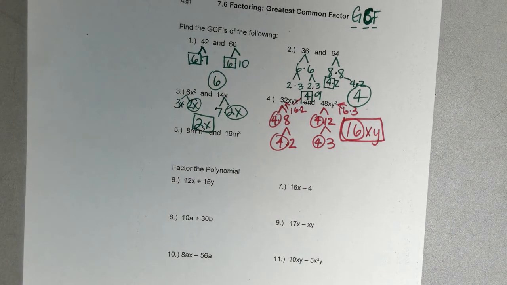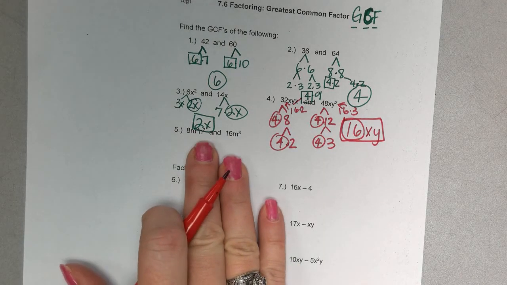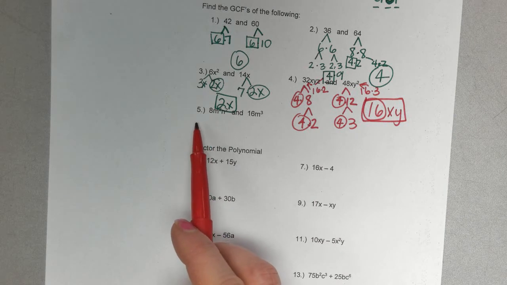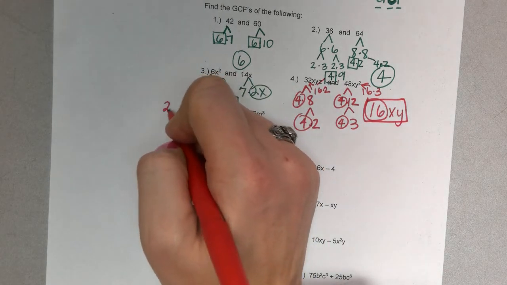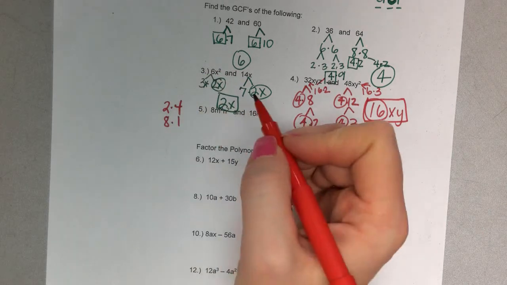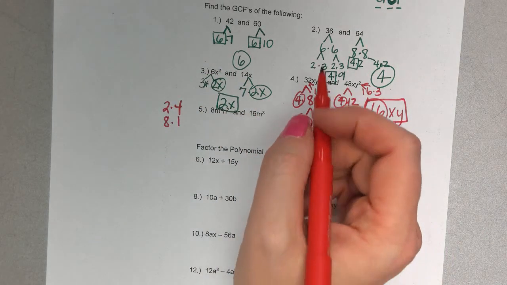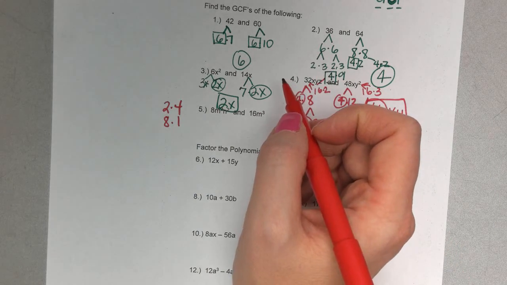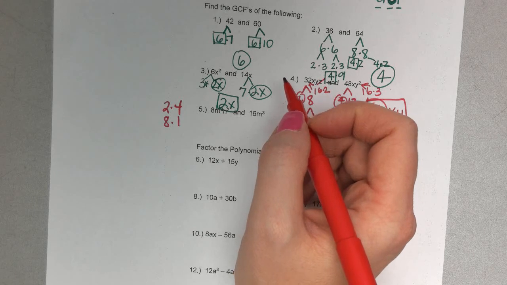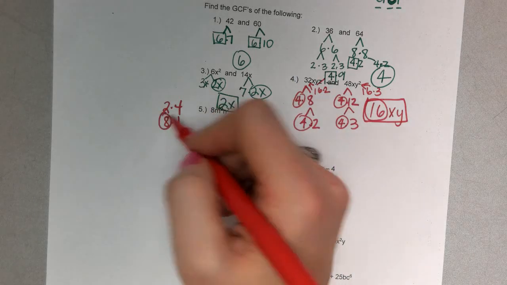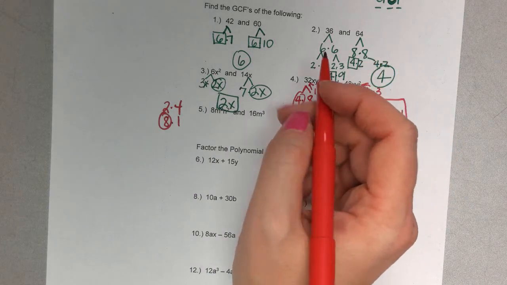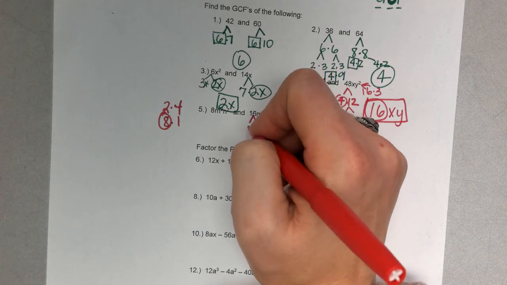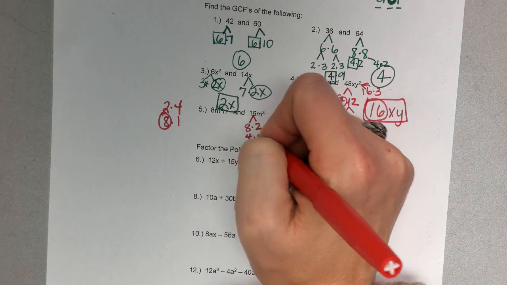I'm going to do a different way of doing this on number 5. I want you to think about all the things that make up 8. Let's list them over here: 2 and 4, 8 and 1. Those are your only factors of the number 8. So my greatest common factor here would definitely be 8. The greatest factor of 8 is 8. But over here with 16, what things can make 16? 8 and 2, 4 and 4.